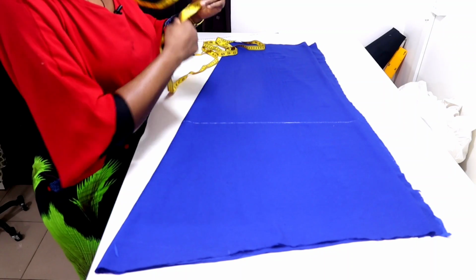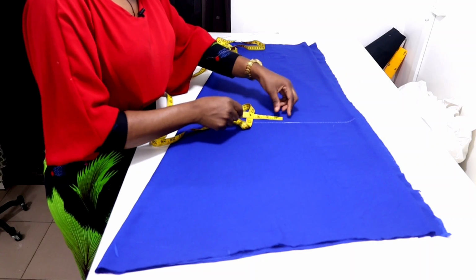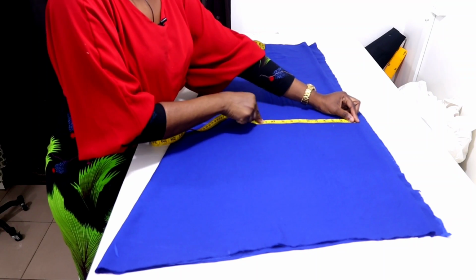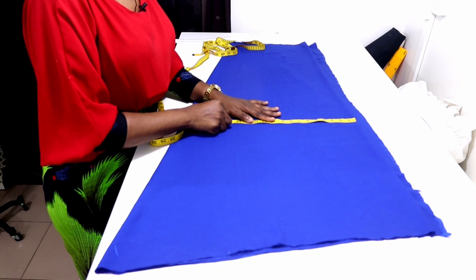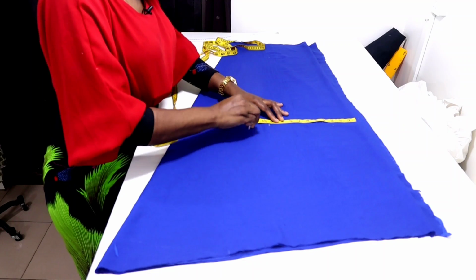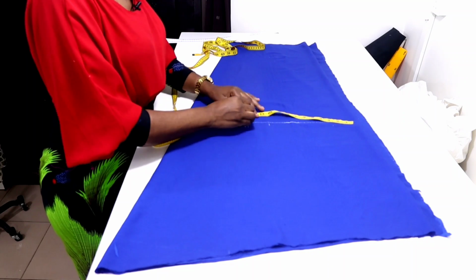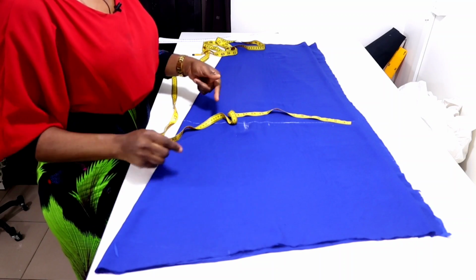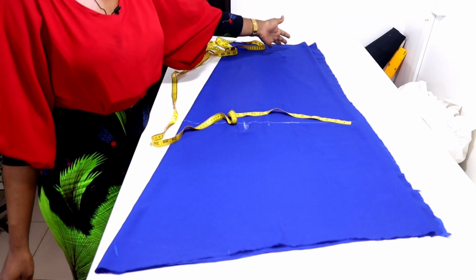So the next thing I'm going to be doing is from the folded edge, I'm going to input my hip circumference measurement divided by 4 plus 3 inches. So my hip circumference measurement is 42 divided by 4, that will be 10.5 plus 3 inches. The reason for adding this extra 3 inches is because if you don't add additional 3 inches, by the time we are sewing this, we'll be sewing the side with just 1 inch. So you have 2 inches extra so that you can be able to work. You can even increase it if you like.